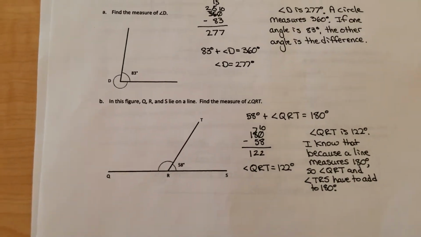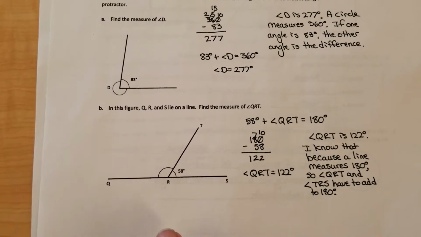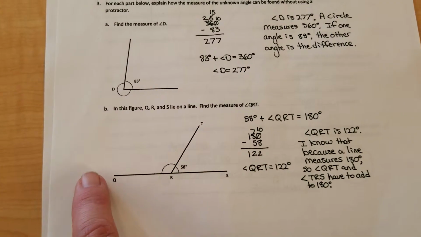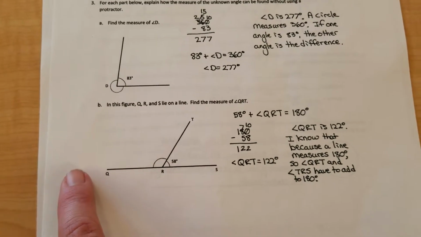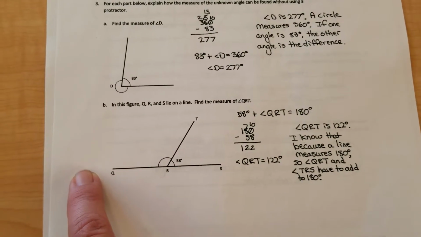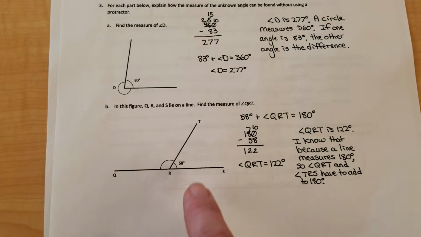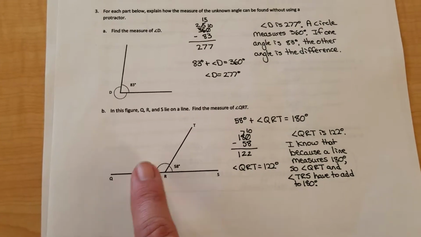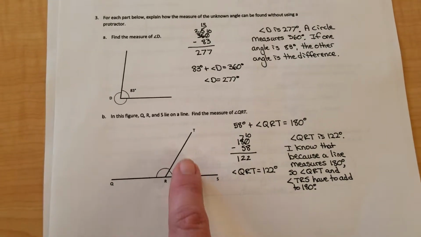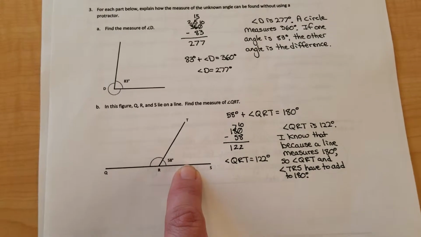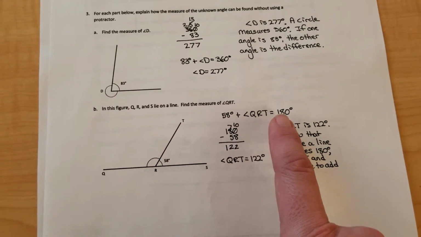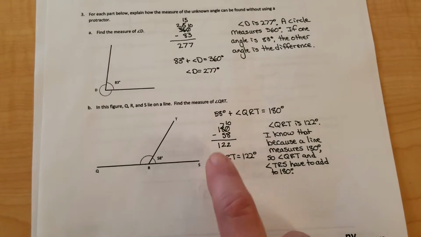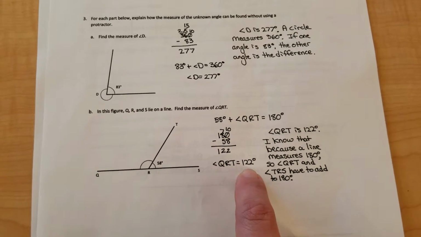All right, part B. This is a line. QRS is a line. If it were me, I would always be writing, what is that next to it? And I saw a lot of you did this. That line equals 180 degrees. So they want you to find the measure of QRT. Well, if you know that this angle plus this angle equals 180 degrees, you know that the opposite would be 180 degrees minus 58. And that should equal 122 degrees.